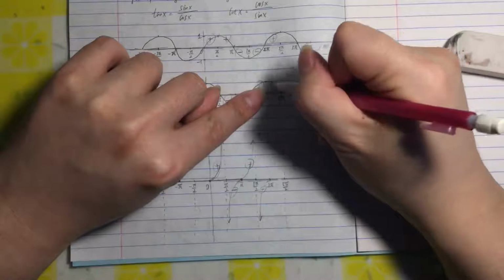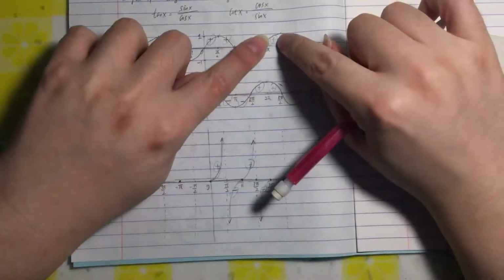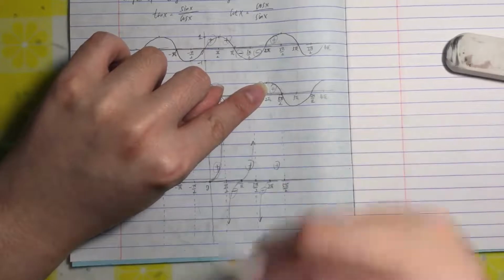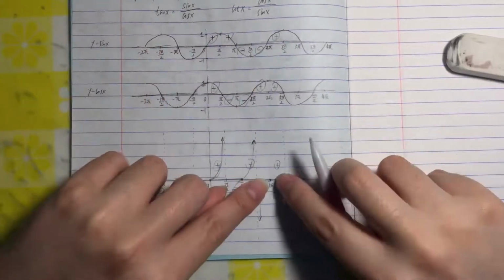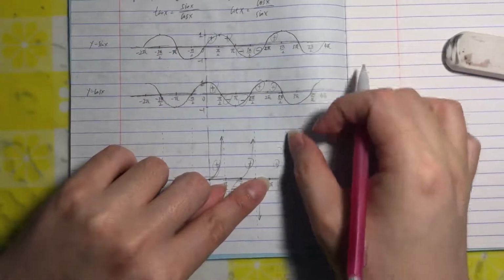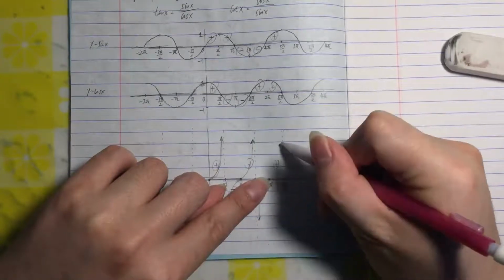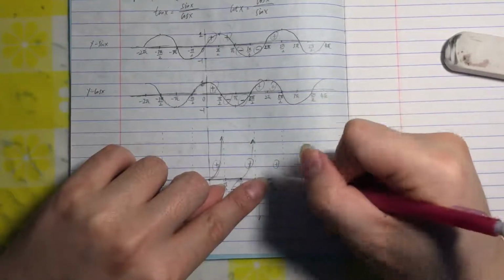Between 2 pi and 5 pi over 2, the sine function is positive. The cosine function is also positive. A positive number divided by a positive number is positive. That's an x-intercept, and that's a vertical asymptote. The curve is above the x-axis, and it must get closer to the asymptote.